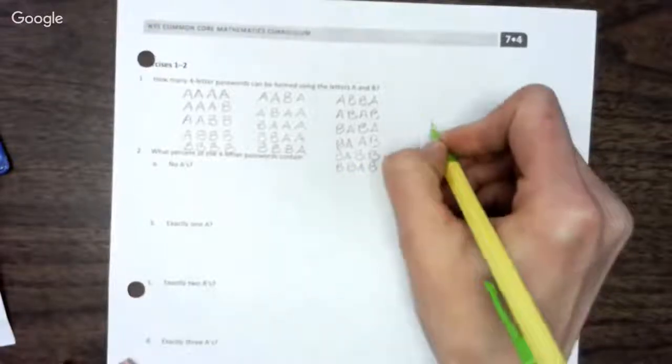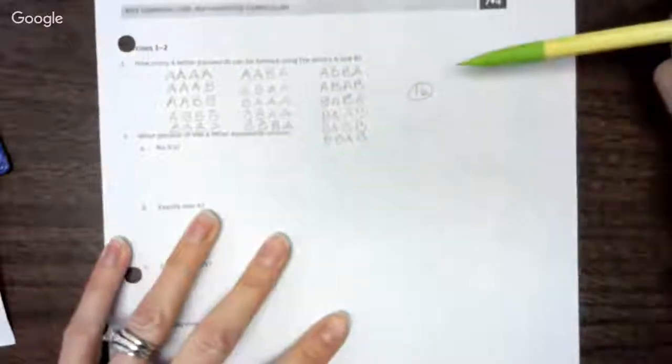BBAB. All right, so now I should have 16 total. Just make sure you have 16 on your page. That's actually the hardest part, is coming up with all 16 of them.